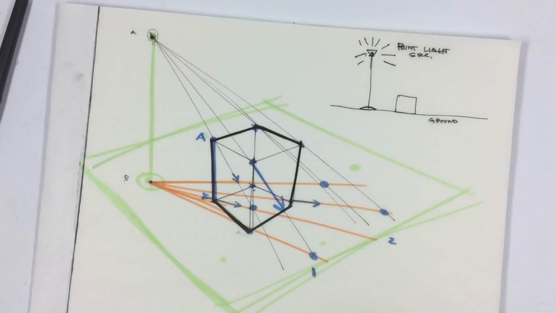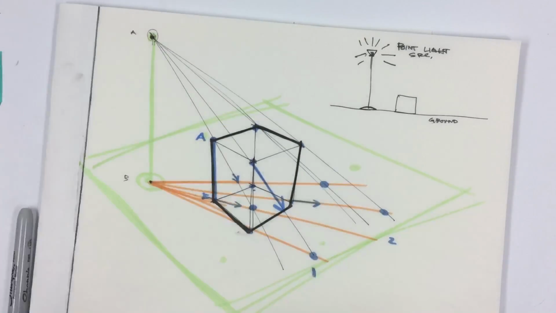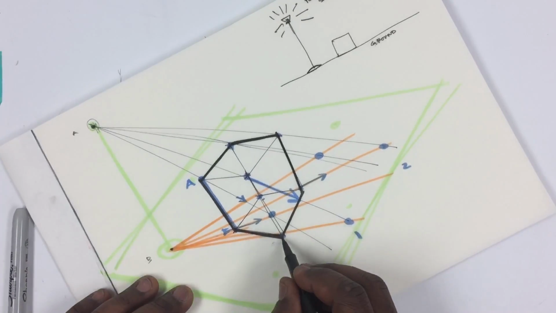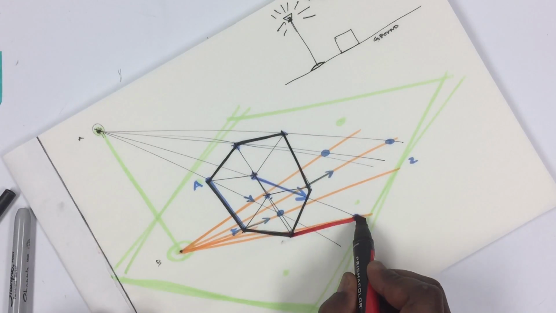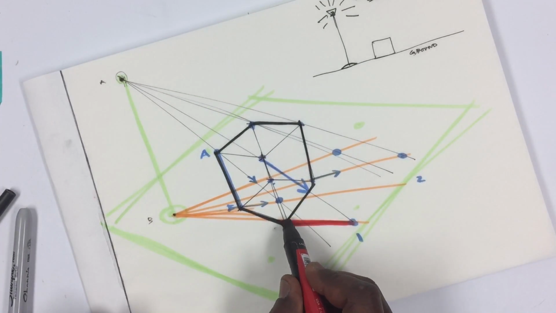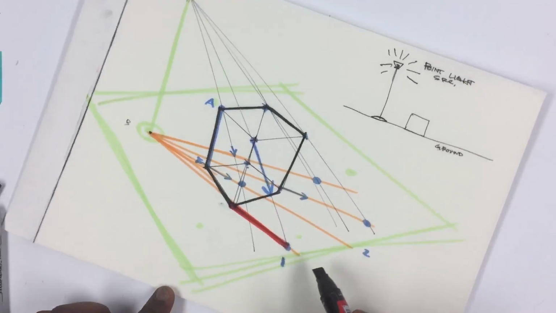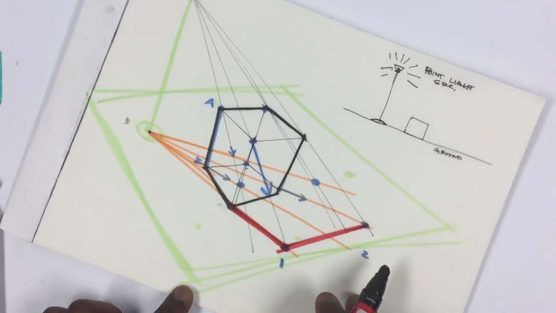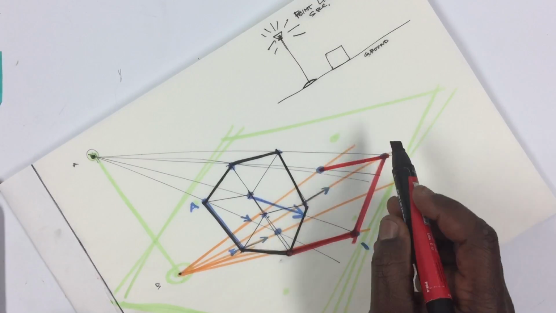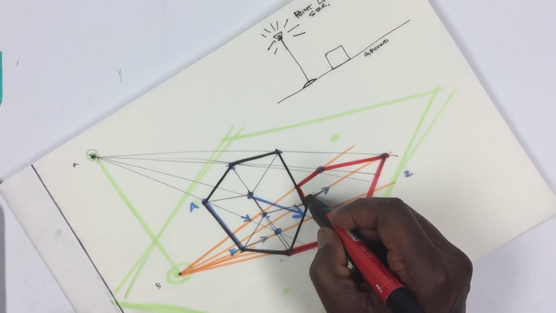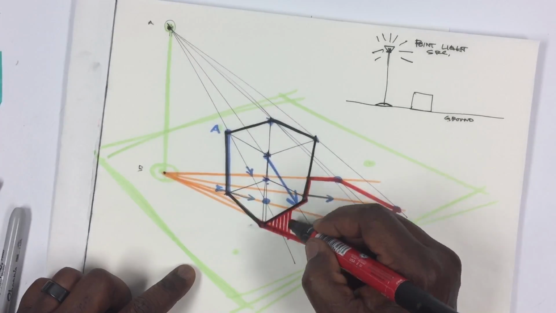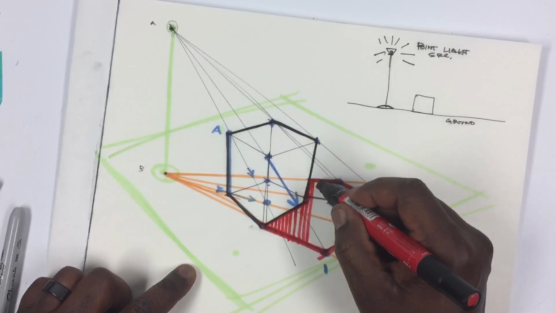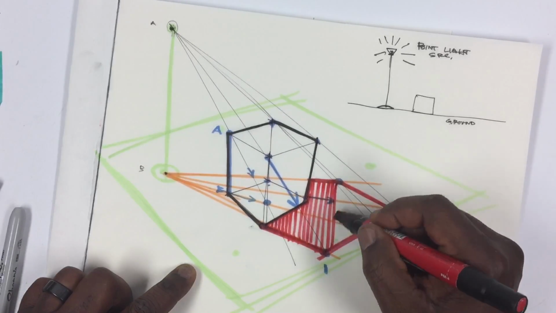Okay, so there's my form, and now here's the, this pen looks like it's dying. Here's the outline of my shadow. I'll do it in red so you can see. Okay, so I'm going to connect from this point over, and we're just connecting the dots to show you what this artificial light shadow would look like, which is essentially this region shaded in red.